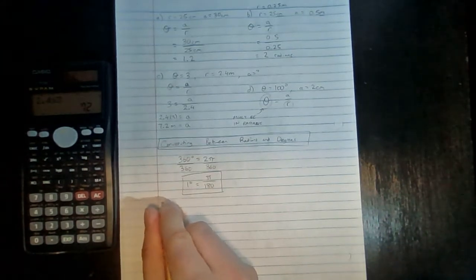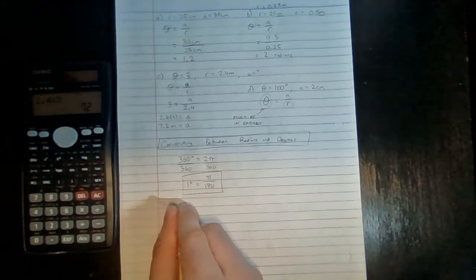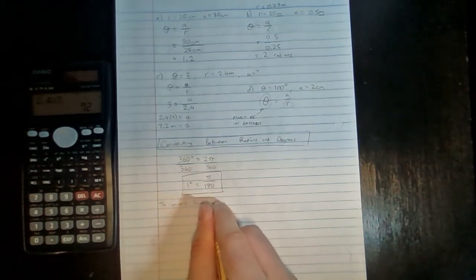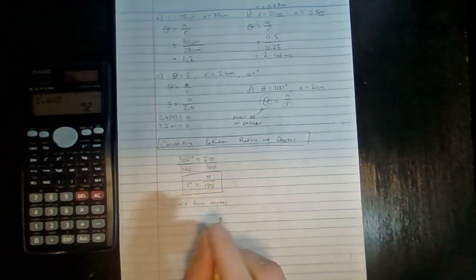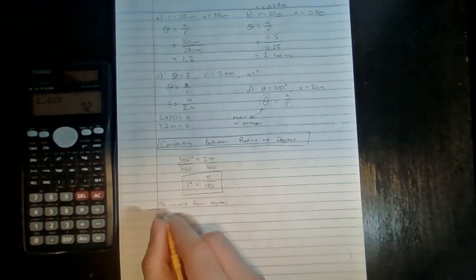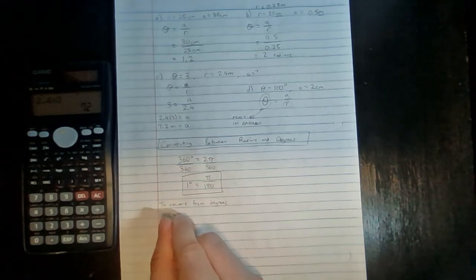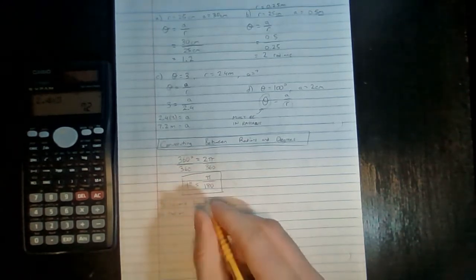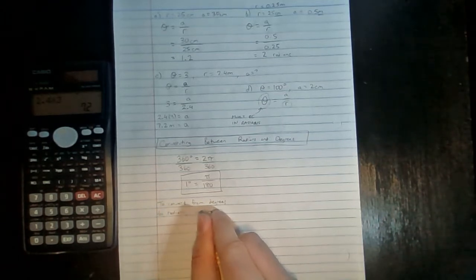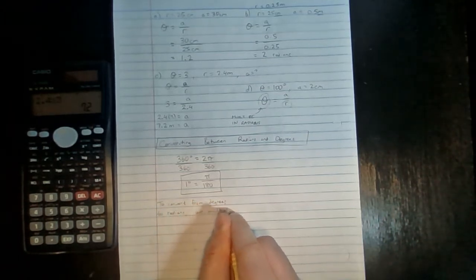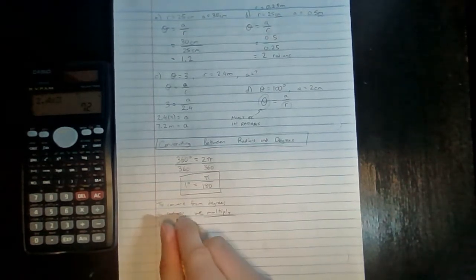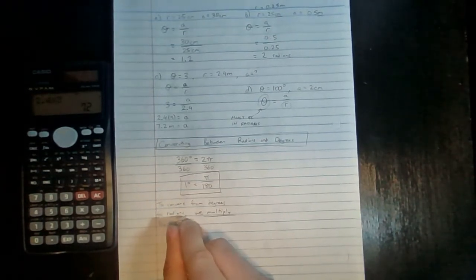So in order to convert from degrees to radians, for every degree, we have pi over 180 radians. So that means we multiply by pi over 180.